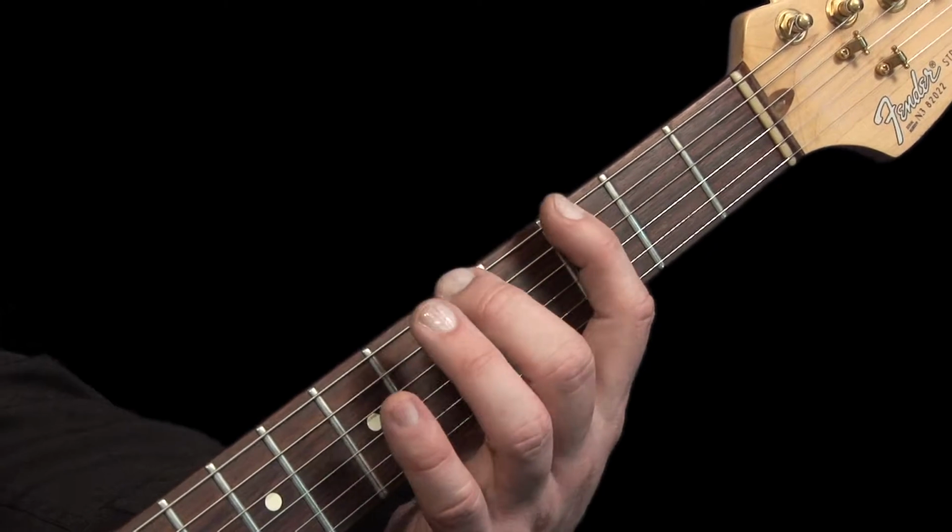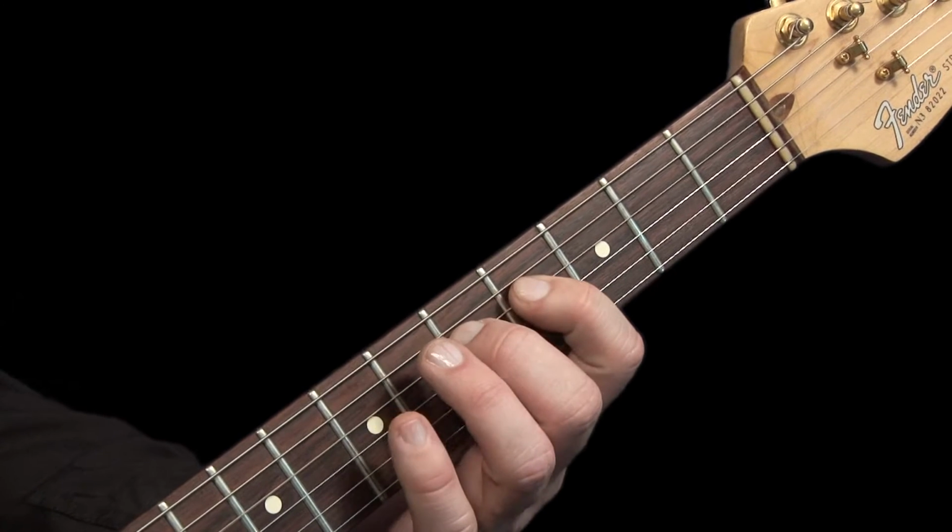For this lesson, I want to introduce you to the major scale. A scale is a progression of single notes that come from a specific key. Although this may seem a little confusing to you at the moment, it will soon become clearer to you as we continue through our course of lessons.